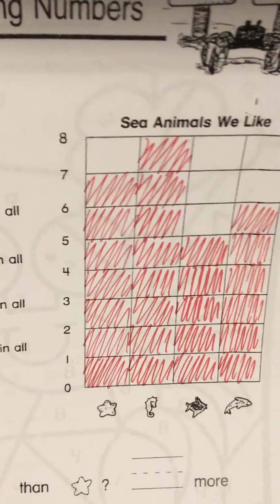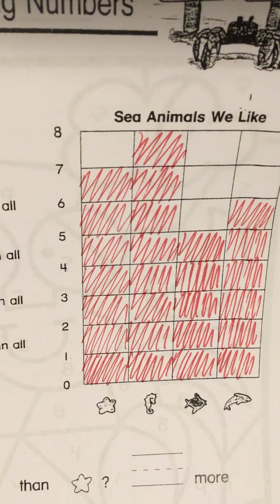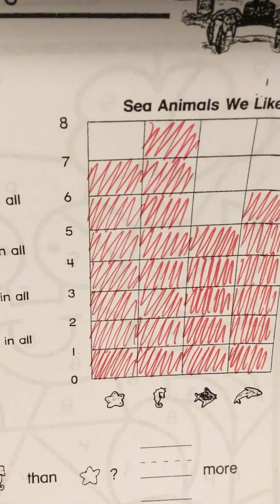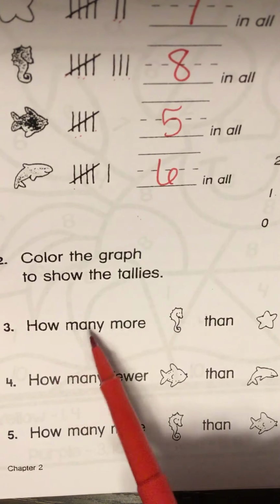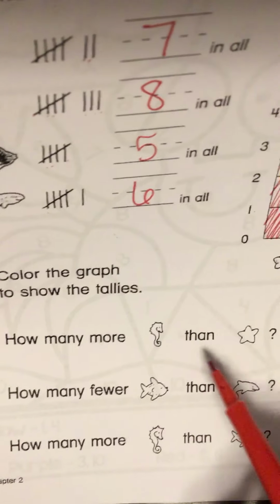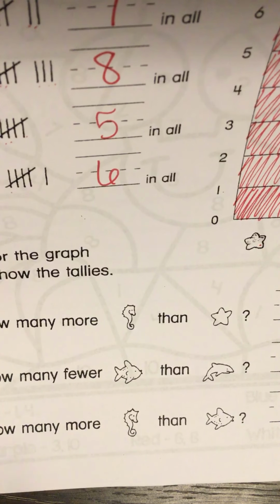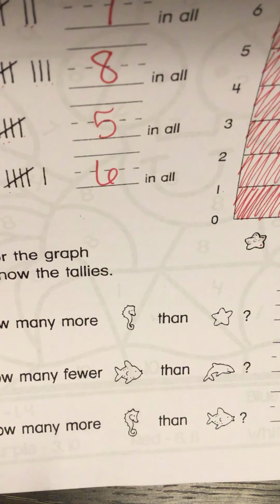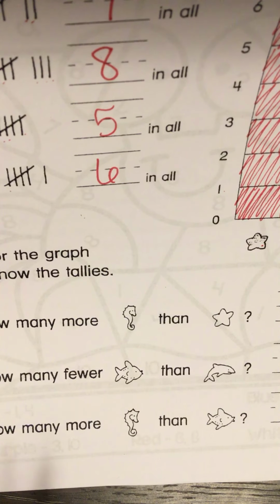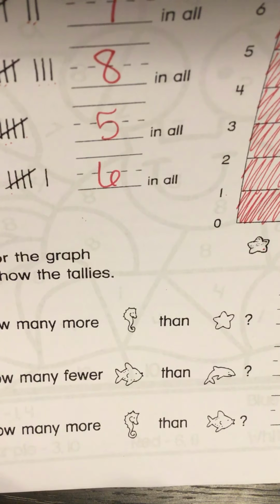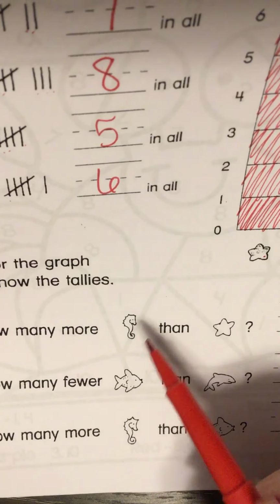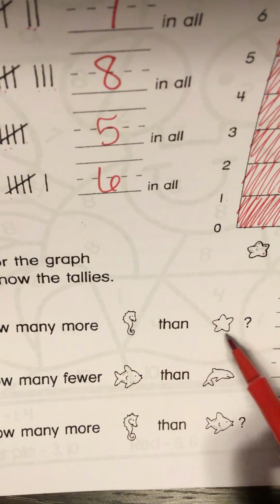So now that we've finished filling in our graph here, we can come down to number 3 to the questions. So number 3 says, how many more seahorses are there than starfish? How many more? We know when we were doing our word problems that if the question said how many more, that meant we needed to subtract. So it wants to know how many more seahorses than starfish.